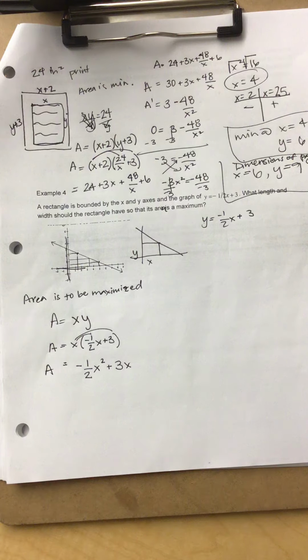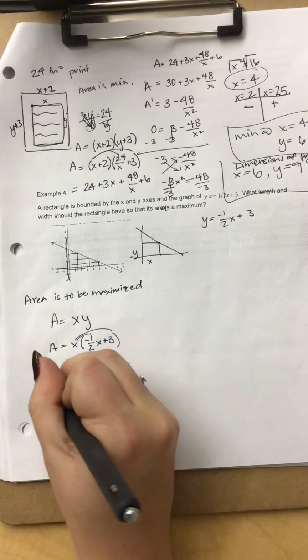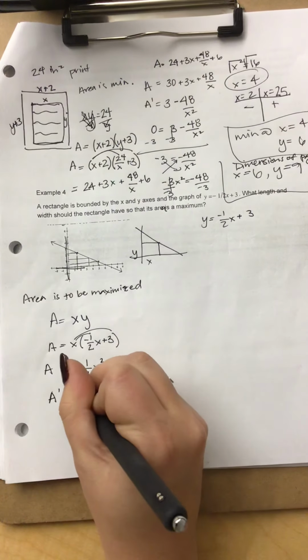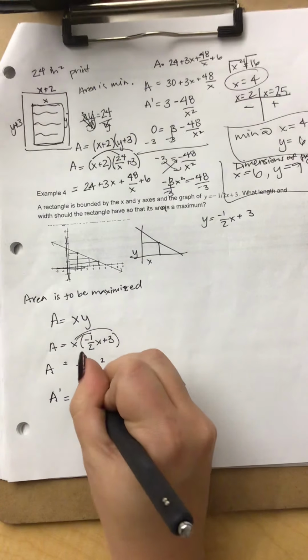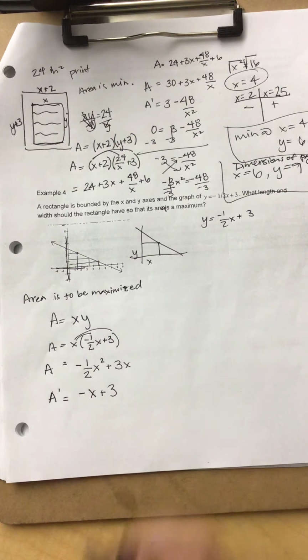Focus, guys. All right, so now I have an equation for the area, and I want to maximize it. So what do we do? Take the derivative. You know how to do that, right? I know how to do it. All right, so I took the derivative. What comes next?